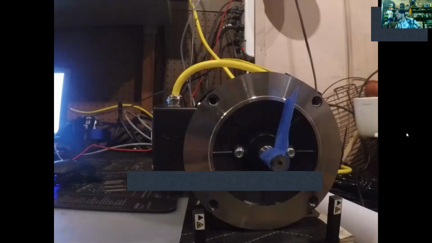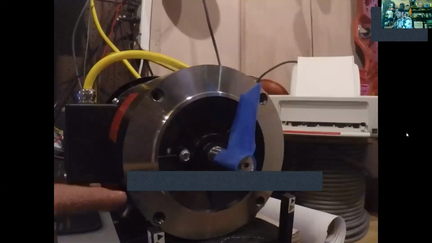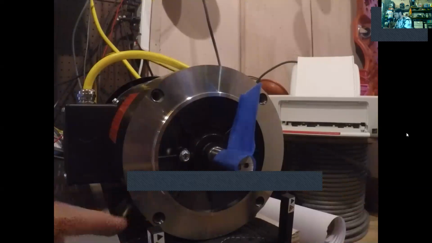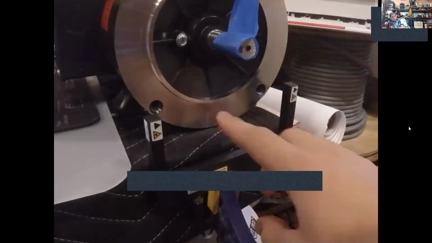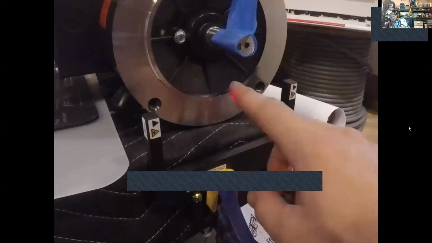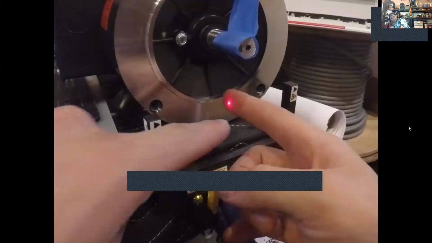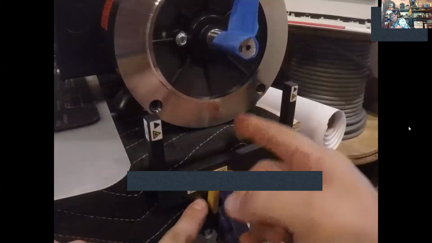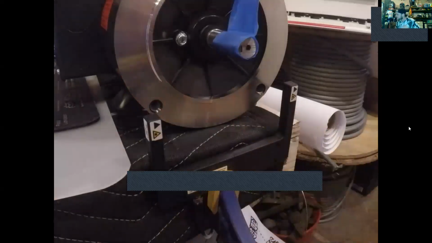Now, the other part that we have here is this football goalpost looking thing. This is a fork sensor. Can you see the base of it there? Yeah. So when I break the beam with my finger, you can see this lights up here. That's wired into an input on the PLC.